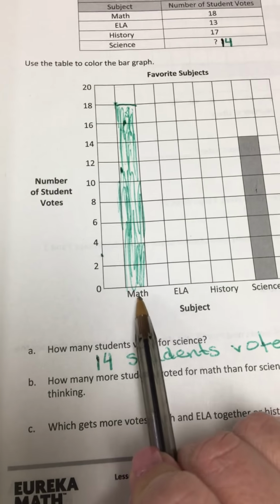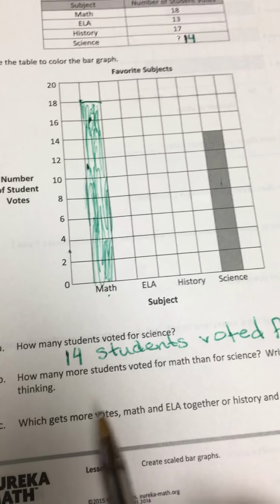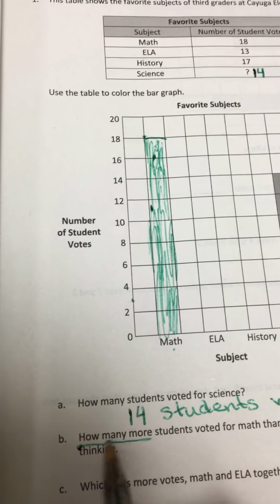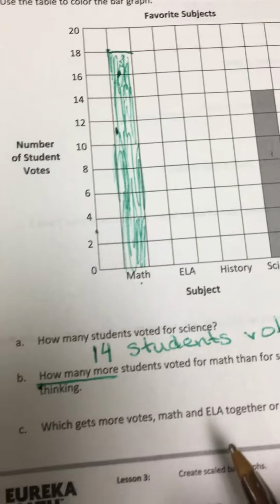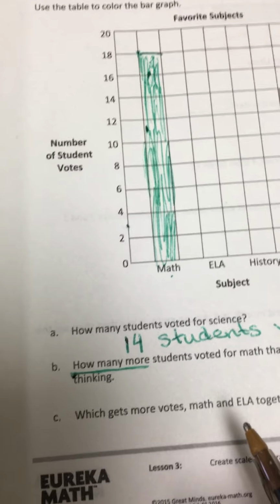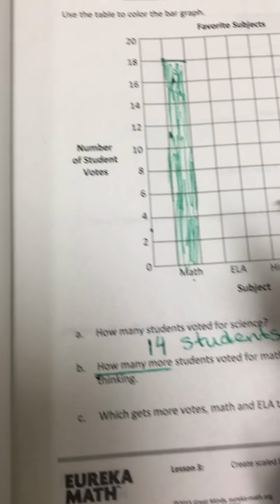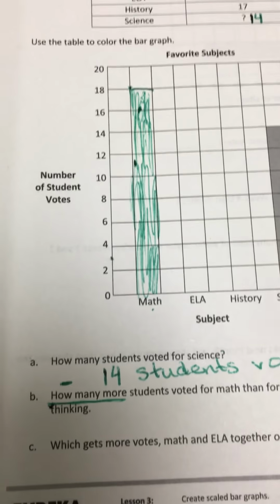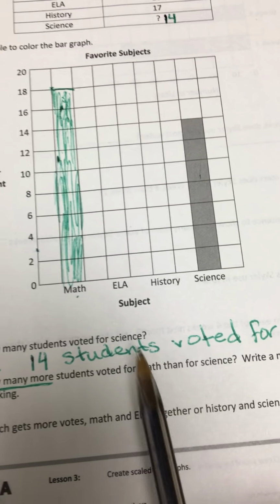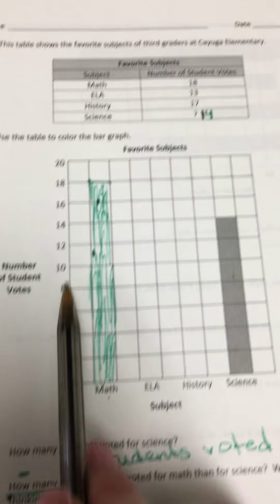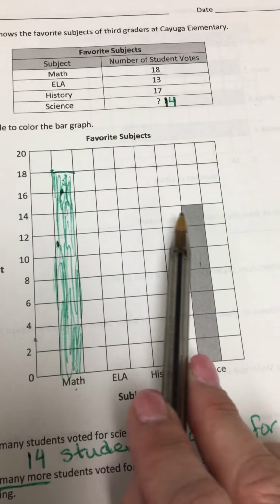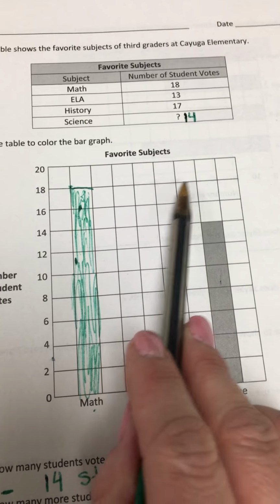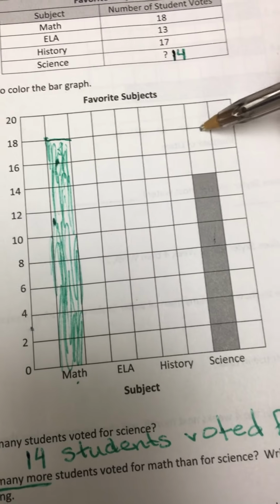Now that I know how many voted for math and how many voted for science, I can figure out how many more. There's that magic phrase: how many more? Whenever you see how many more, you always have to subtract. How many more students voted for math than science? So math has more than science, but how many more? So if you imagine math went over here, and it was right here.